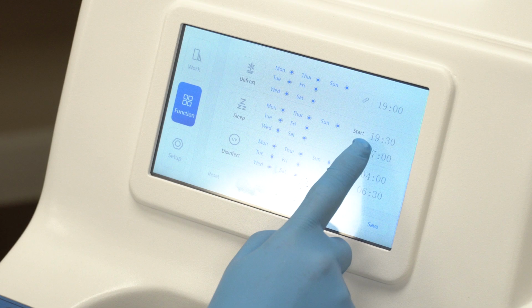Starting and ending standby times. Click the time box to set these times. Adjust using the number buttons and save your settings.